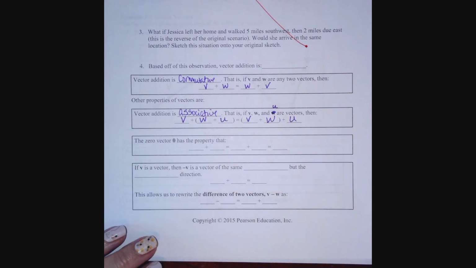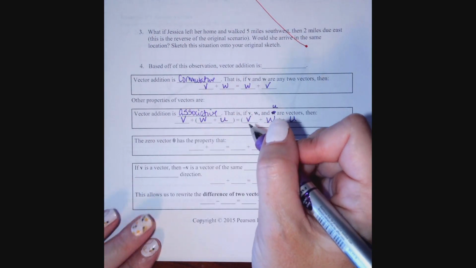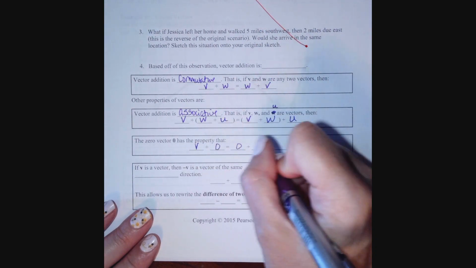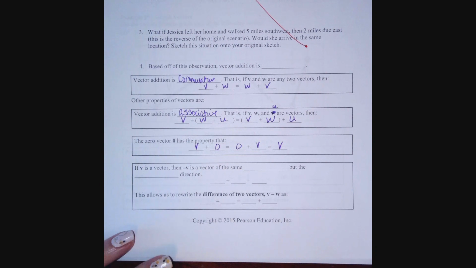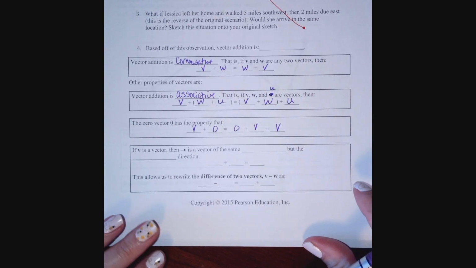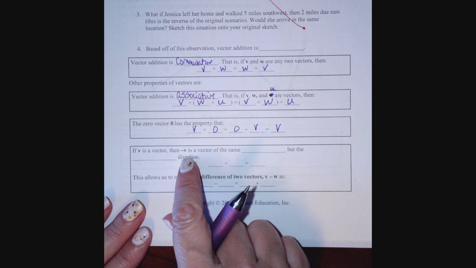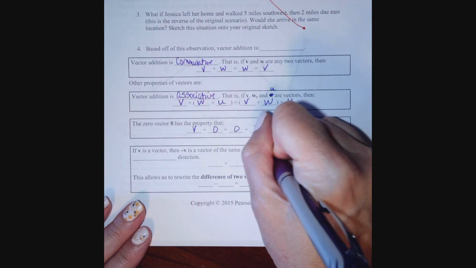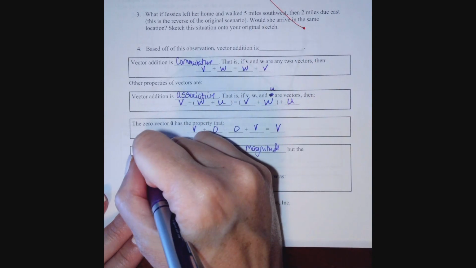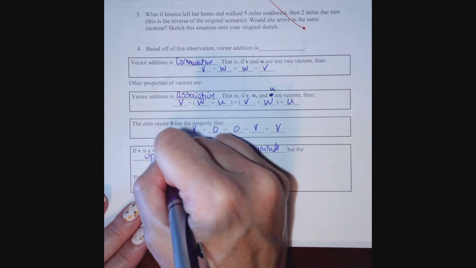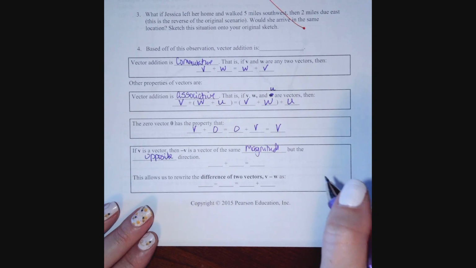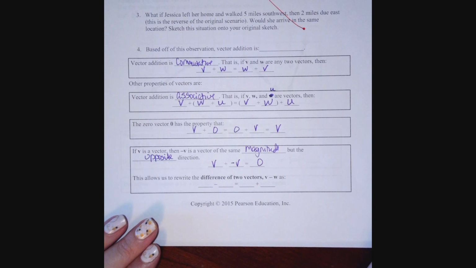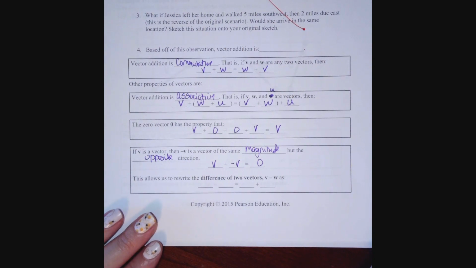The 0 vector is just like our 0 with addition. So that V plus 0 or 0 plus V is just V. It doesn't change anything. If V is a vector and negative V is a vector of the same magnitude, it goes in the opposite direction. So therefore, V plus a negative V gets us to 0 because they cancel each other out.